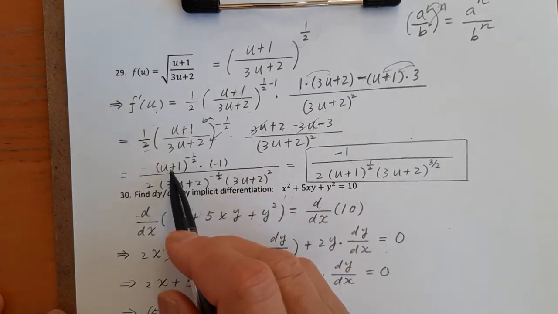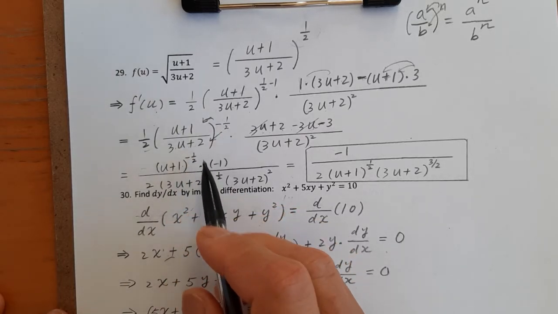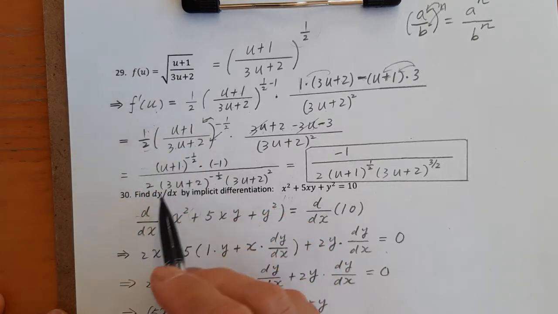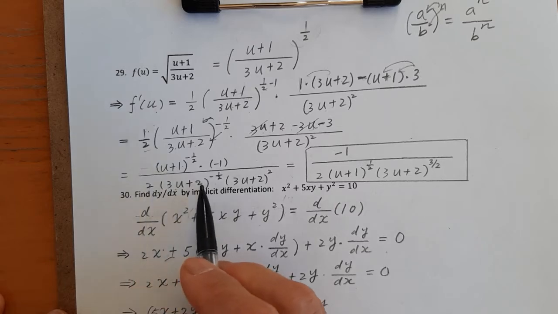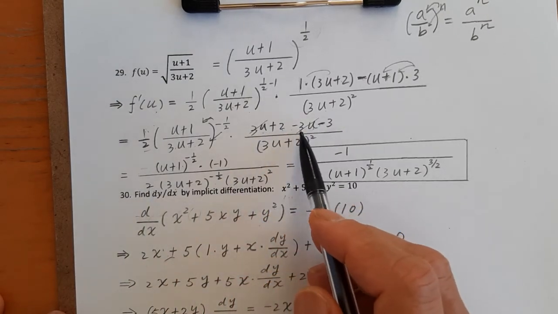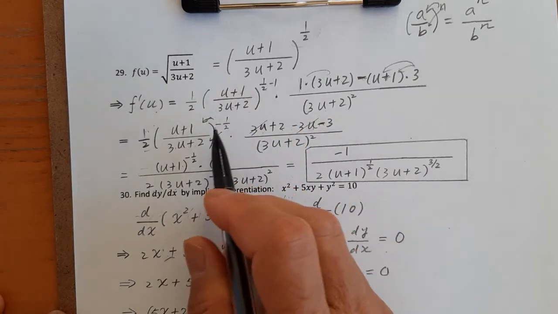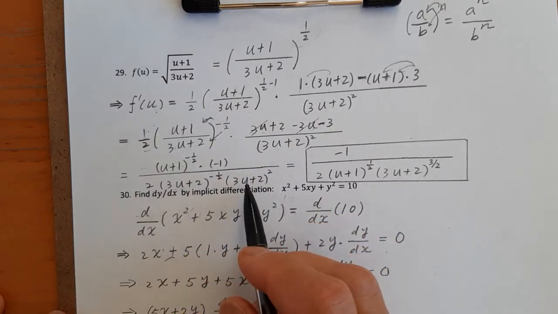So negative 1 over 2 goes to u plus 1 base, negative 1 over 2 goes to 3u plus 2, and 1 is on numerator. So this on numerator and this on denominator too. Then this combined, 3u minus 3u is 0. 2 minus 3 is a negative 1, put on numerator. 3u plus 2 squared, put on denominator.